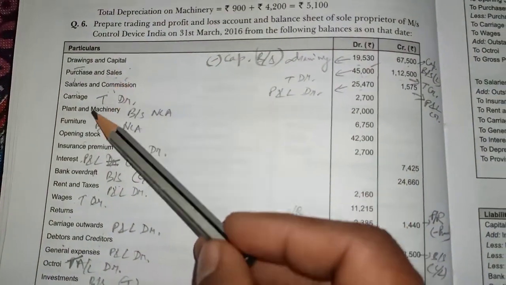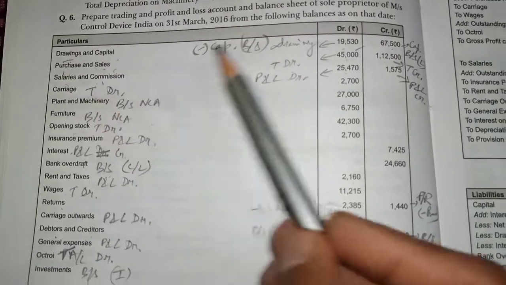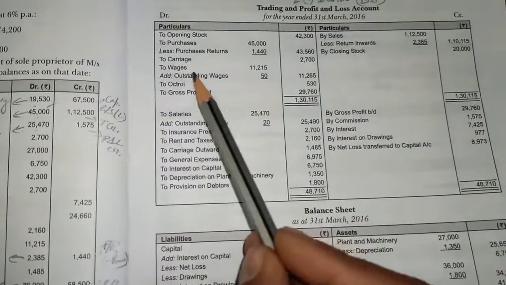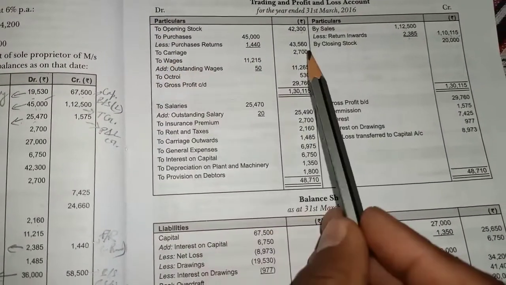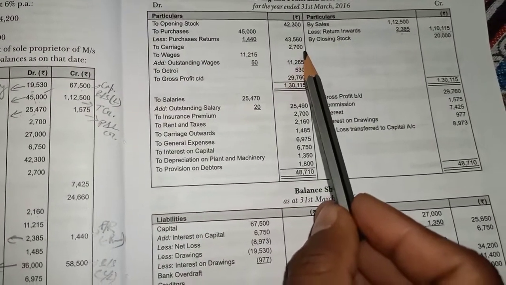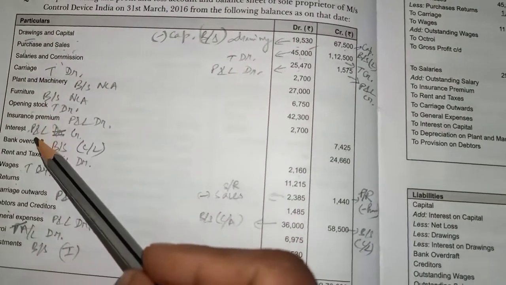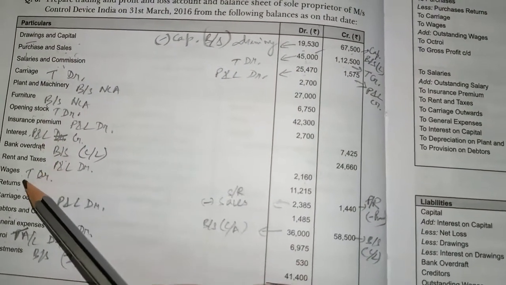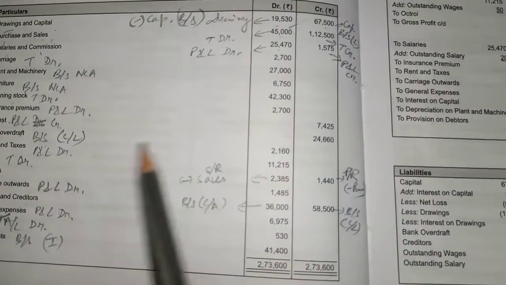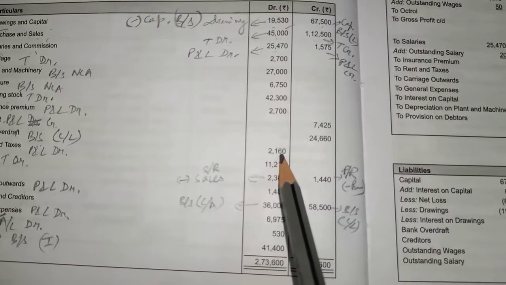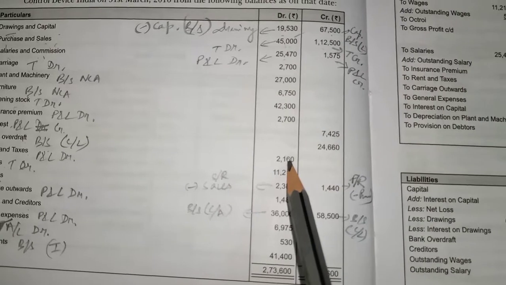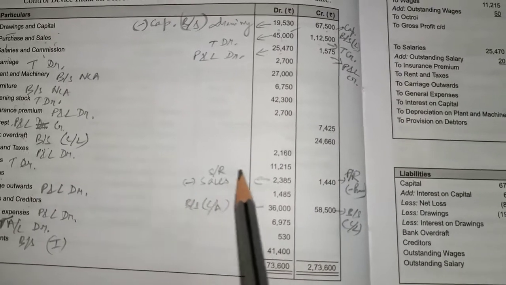Now let's go ahead with the next item. What is there? We can see the carriage. It is 2,700. So accordingly it is written here, it will go in the trading account debit side, to carriage 2,700. Clear? Then what is the next item? Next item that comes is wages, isn't it? How much is the wages?